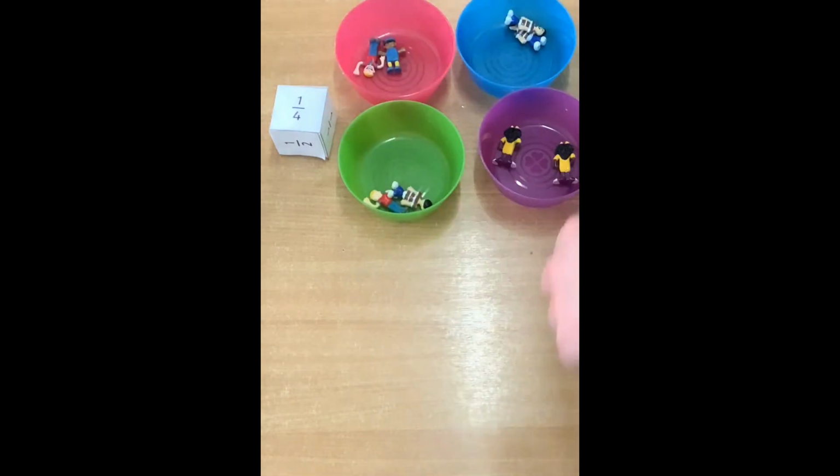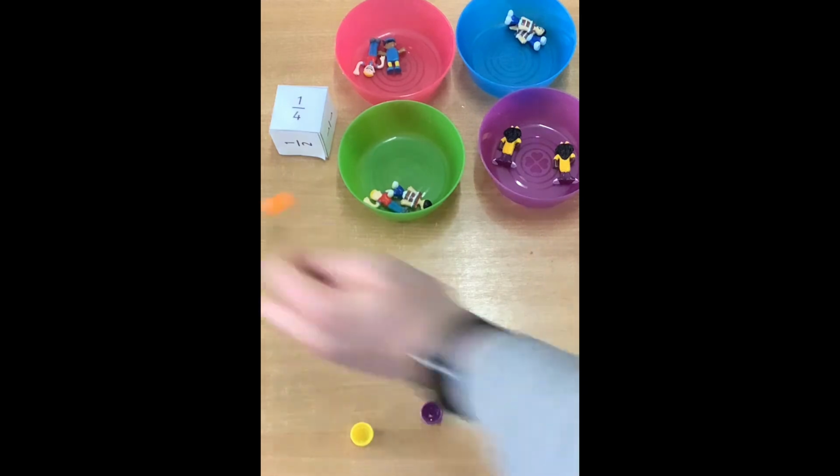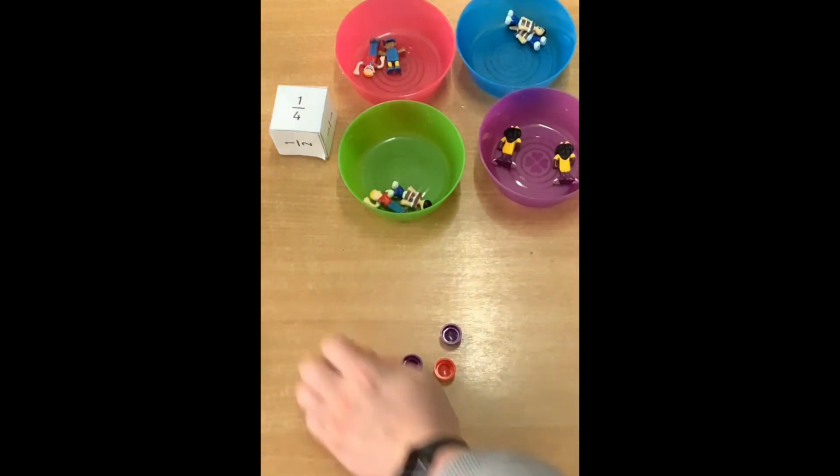We're going to try with our counters again now. So we are going to need, let's have a look. So just going to chuck some down here. Oh, run away orange one.